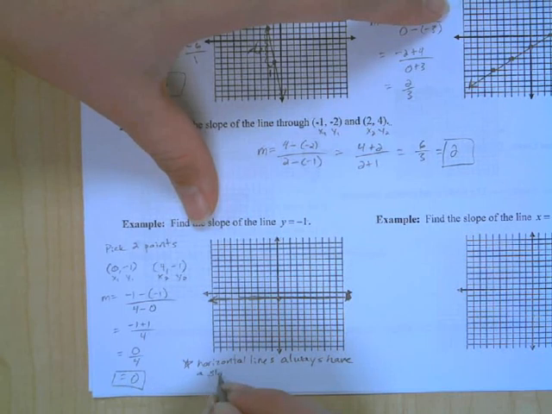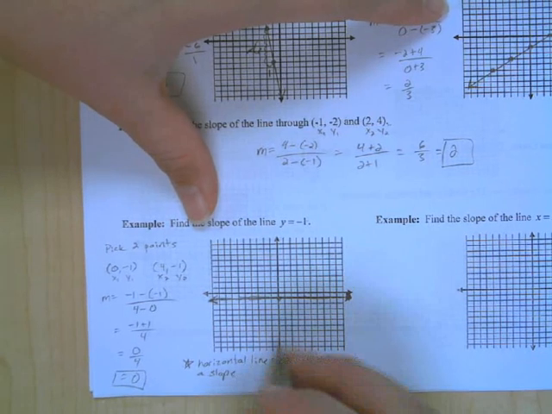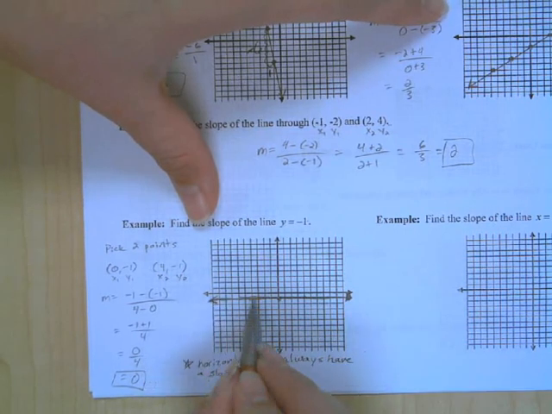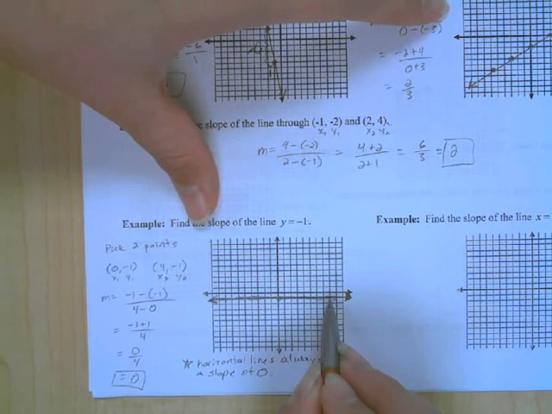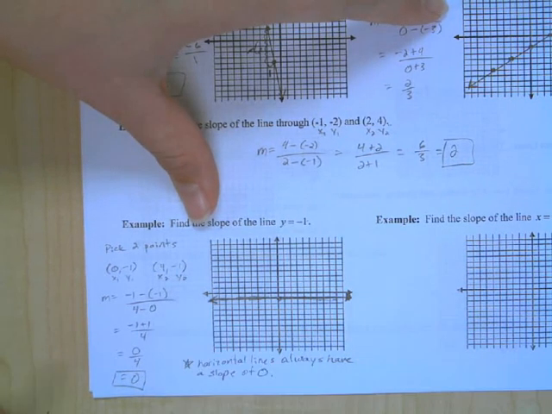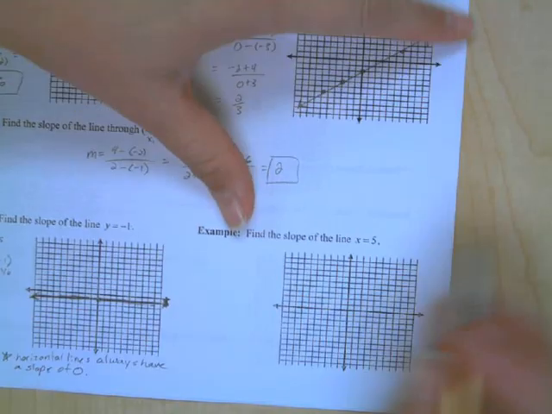Okay, so if they ask what the slope of any vertical line is, it's going to be undefined. So we'll put that underneath: vertical lines always have a slope of undefined.